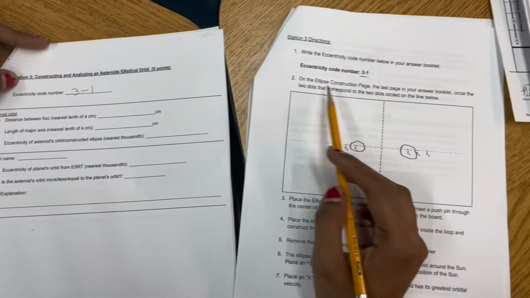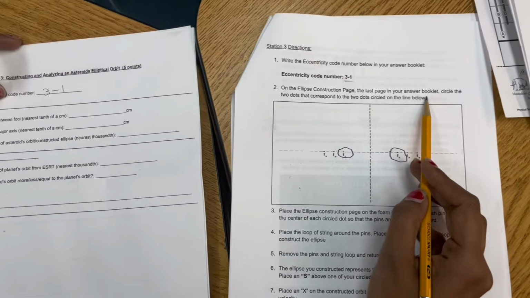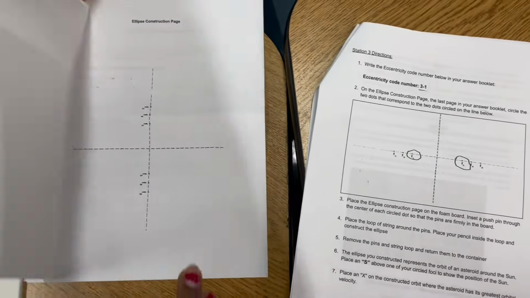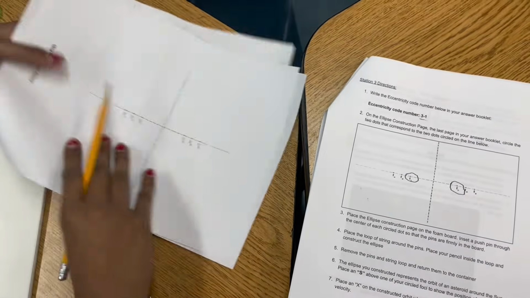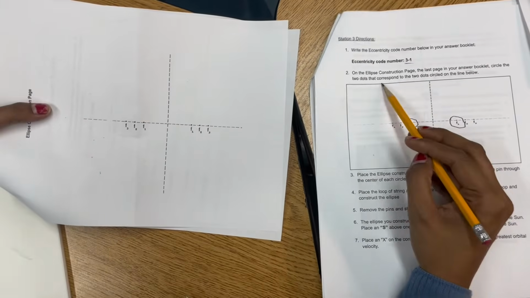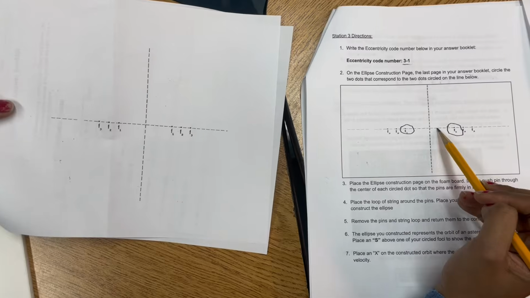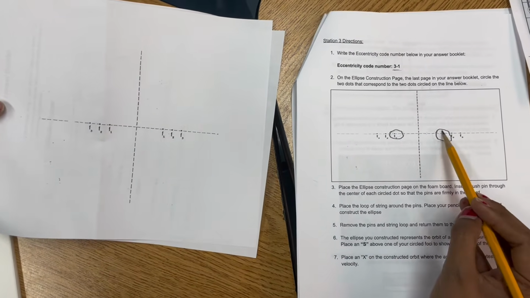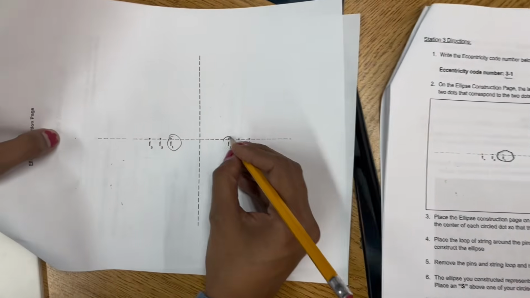Next, it says on the ellipse construction page, the last page in your answer booklet. So it's saying to go to my last page in my answer booklet. So let's do that. The last page of my answer booklet looks like this. It says circle the 2 dots that correspond to the 2 dots circled in the line below. This is important because it's telling us to circle F1 and F1 on this side. So I'm going to go to my answer booklet and circle F1 and F1.